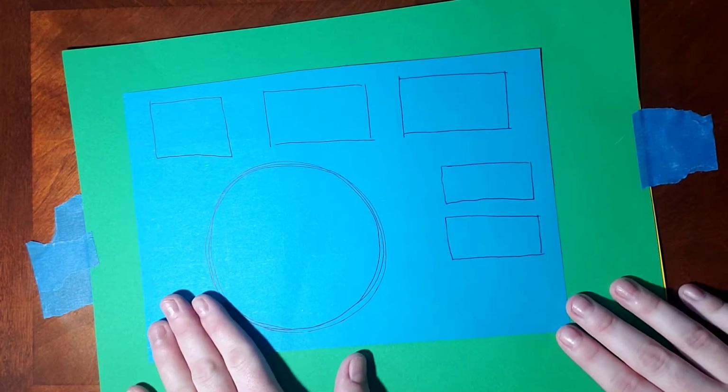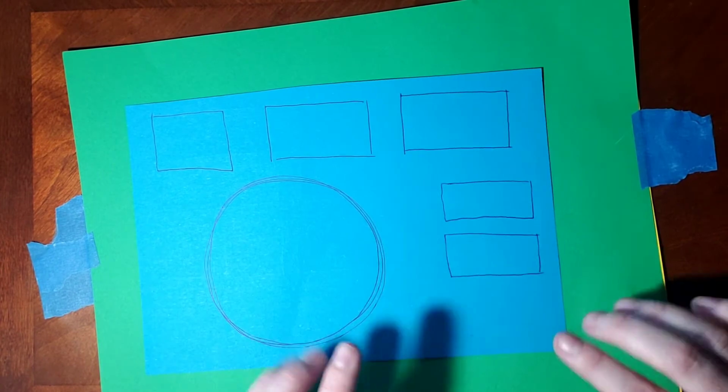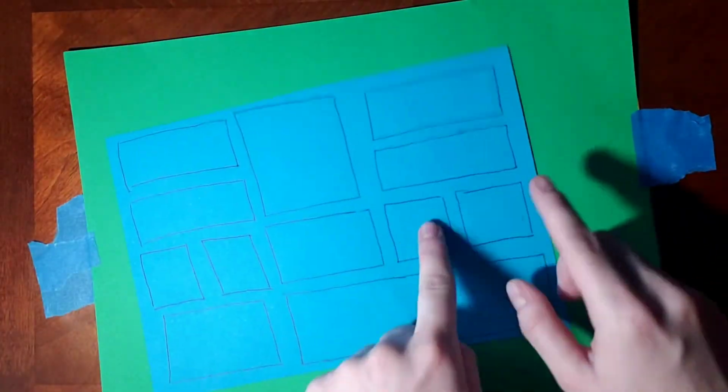So with that being said, if you're trying to hide something in your story so that it doesn't jump out at the reader, then you want to put it into one of these smaller panels, one of these panels.